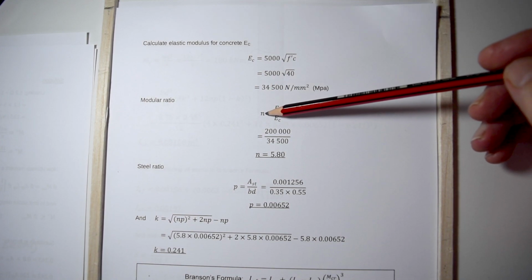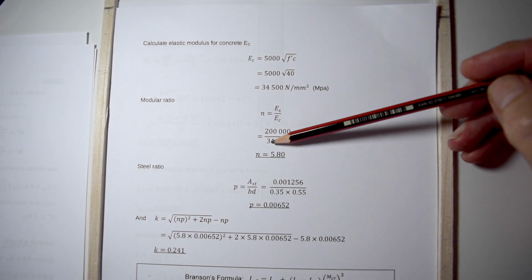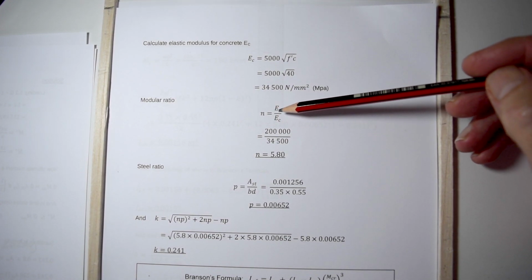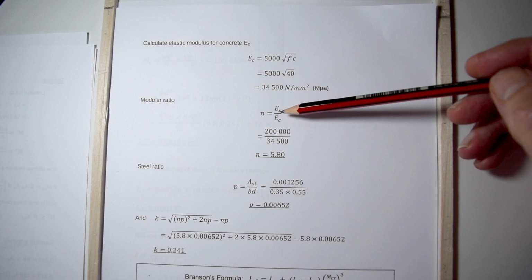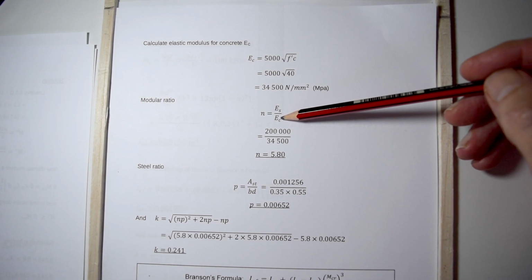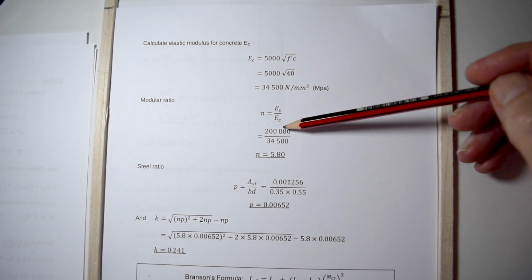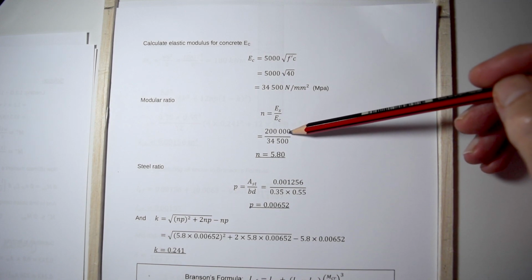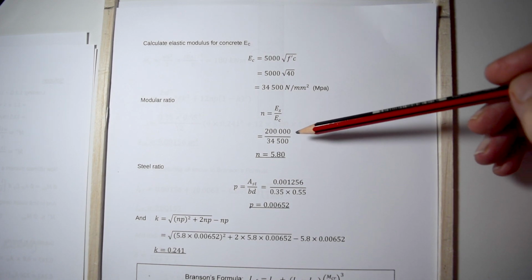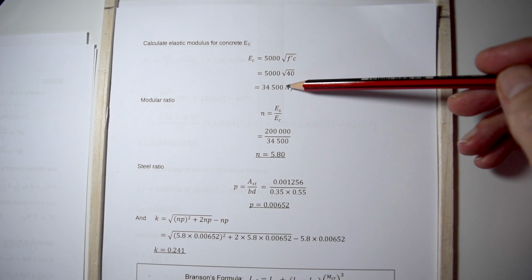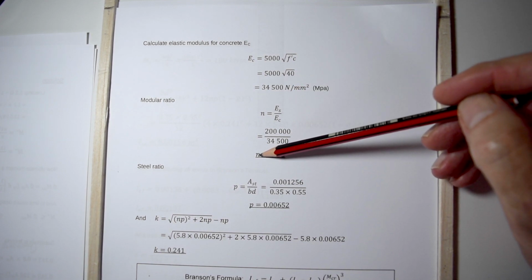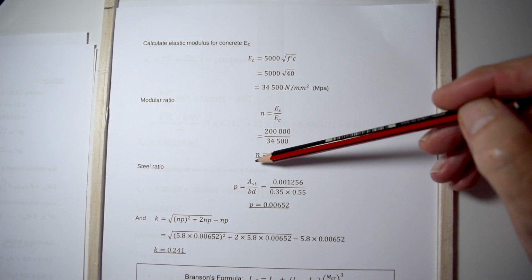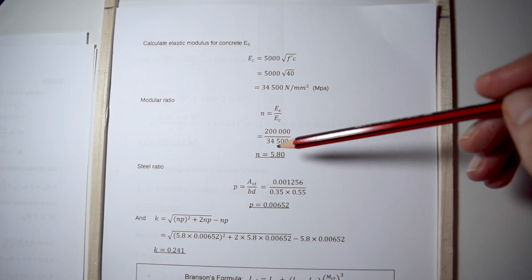The modular ratio, as you well know from Struct 1, when you're doing a concrete section, is the E for the steel divided by the E for the concrete. And that's what we've done there. The E for the steel is 200,000 newtons per square millimeter divided by the E for the concrete, which we've just computed there, gives us a modular ratio of 5.8, and that is what n's value is.